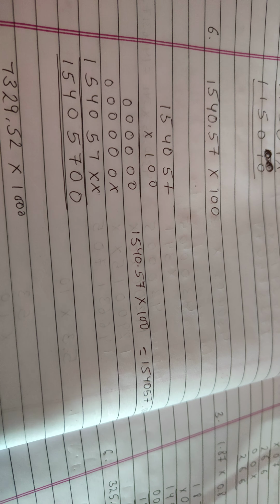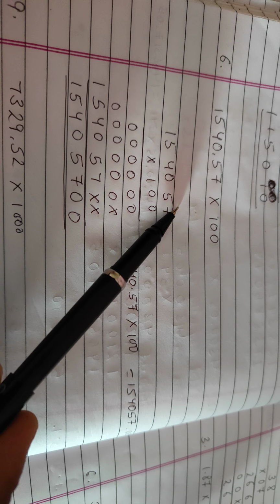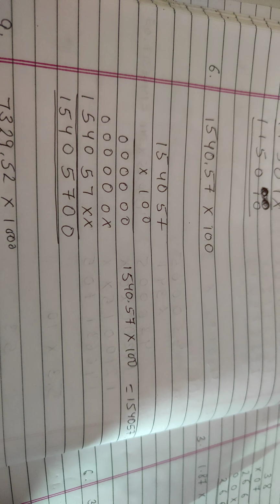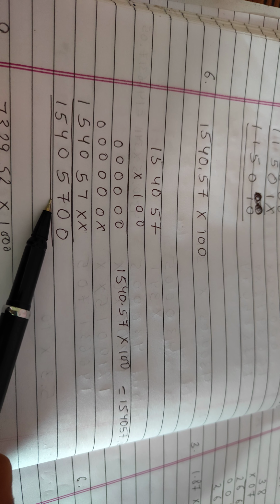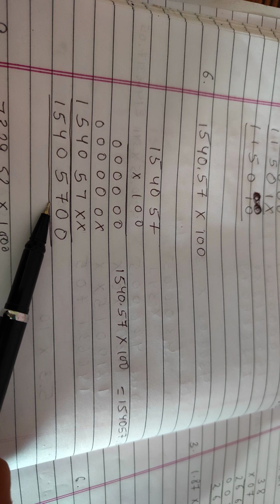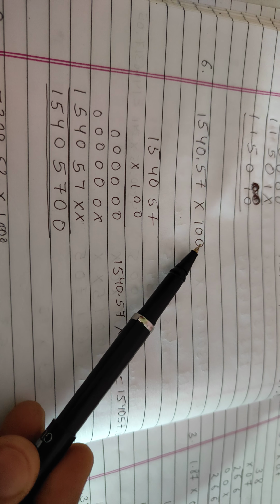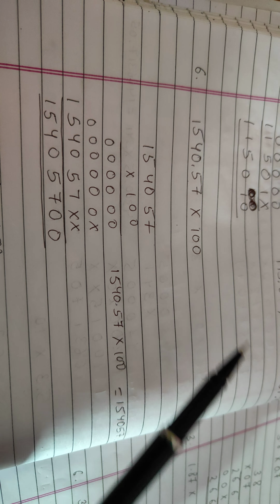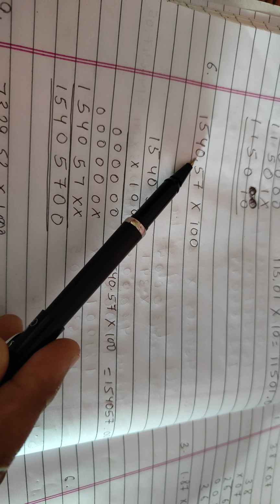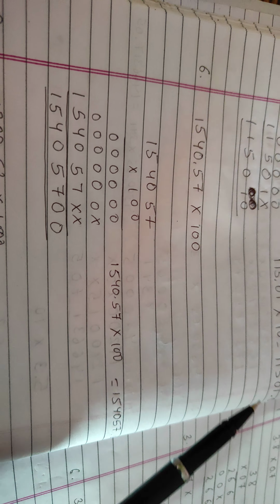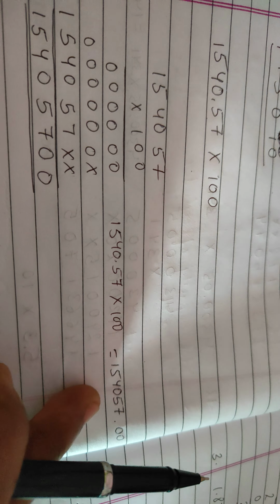Likewise, when we are multiplying it by 100, this is the answer we will get. When you multiply this, considering it as a whole number, ignoring the decimal, and then multiply it by 100, this is what you will get as the product, 15405700. Now if you see, how many zeros does 100 have? 100 has 2 zeros, right? And here also we have 2 decimal places. So this decimal will be removed and it will become 154057. That will become your answer, like this.